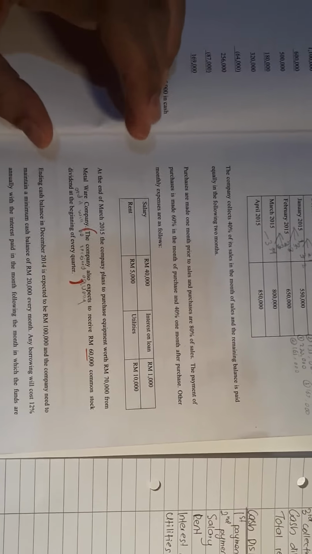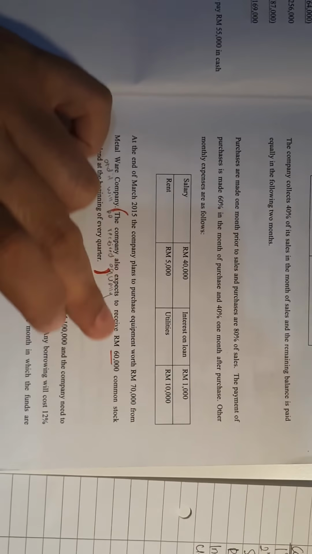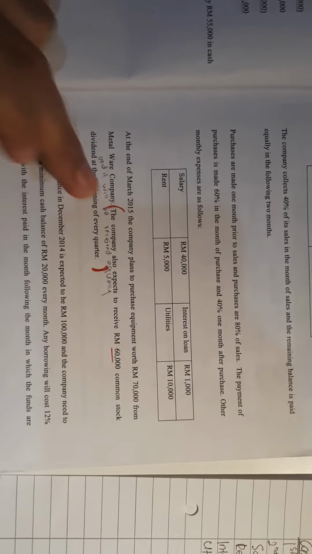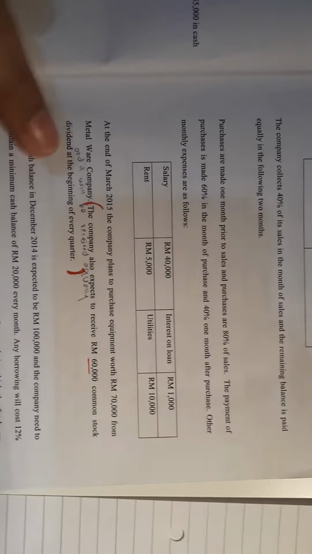Ada lagi tak mana-mana item yang you tertinggal ataupun yang you kena buat pembayaran? Okay, so dalam ni monthly expenses kita dah habis. Sekarang ni dia kata at the end of March, the company plan to purchase equipment 70,000 from metalware company. Maksudnya on March or at the end of March, another 70,000 will be out from your company.